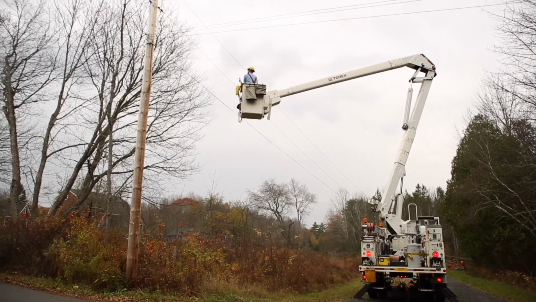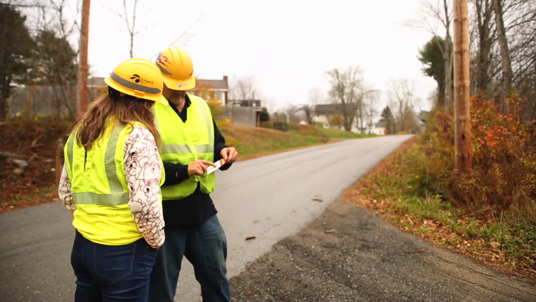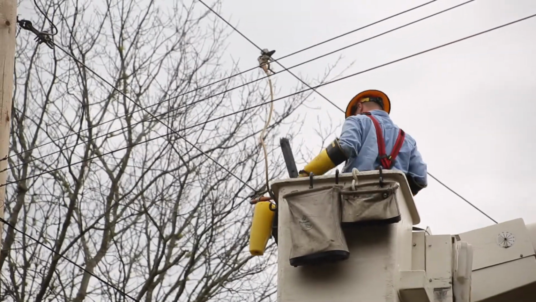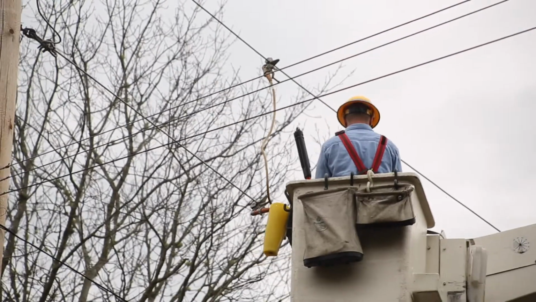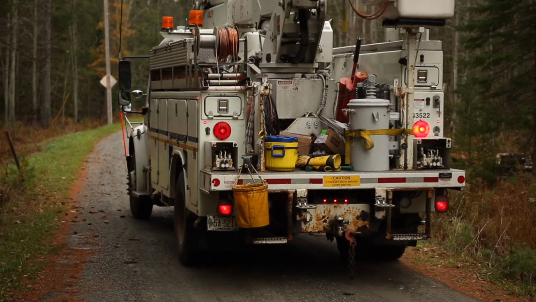We know you depend on us to provide safe, reliable service, and an outage can disrupt your day. Here at Emera Maine, we're always working to safely restore your service as quickly as possible, and we're also working to offer our customers better information once an outage has been reported.